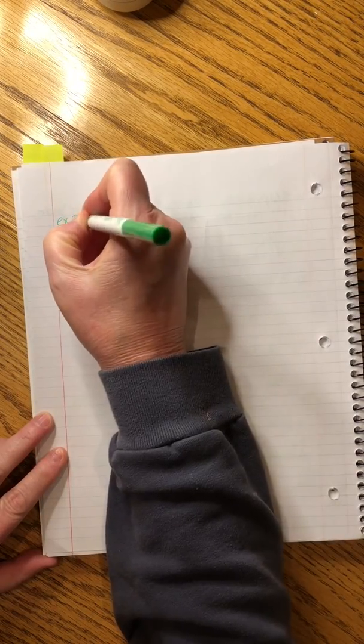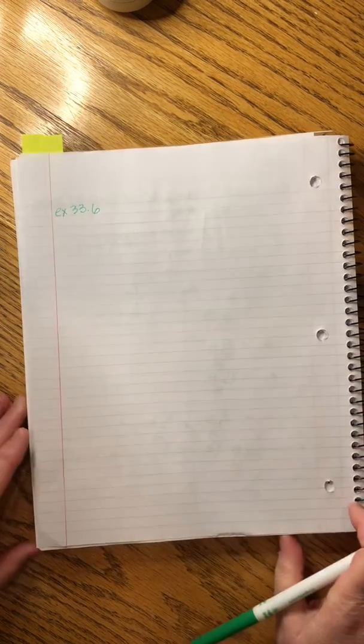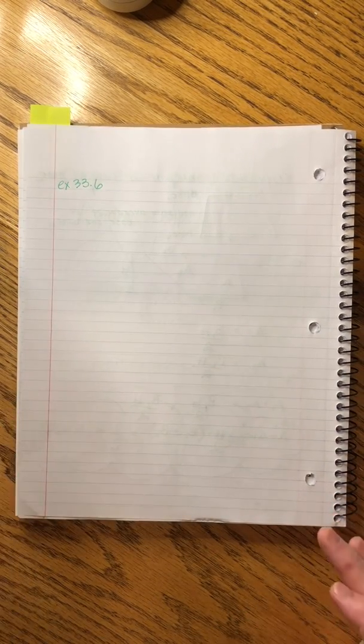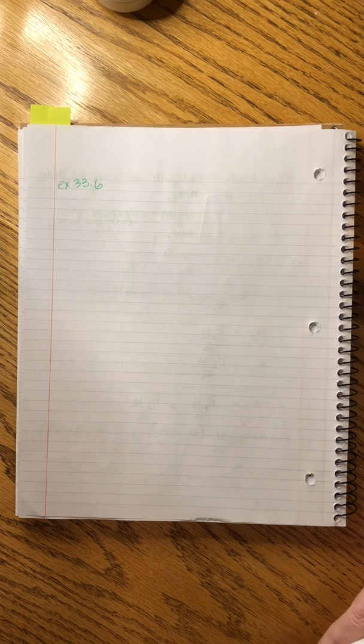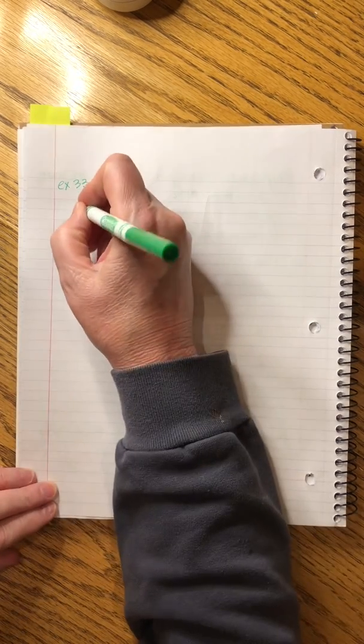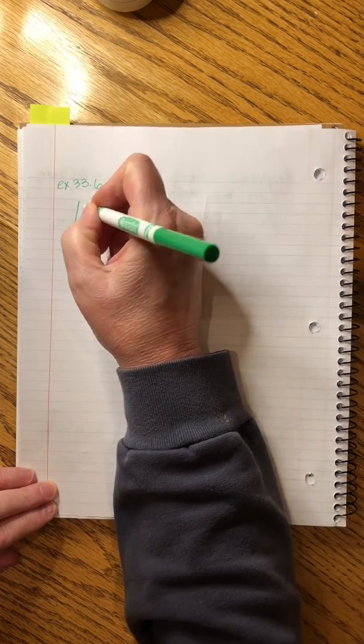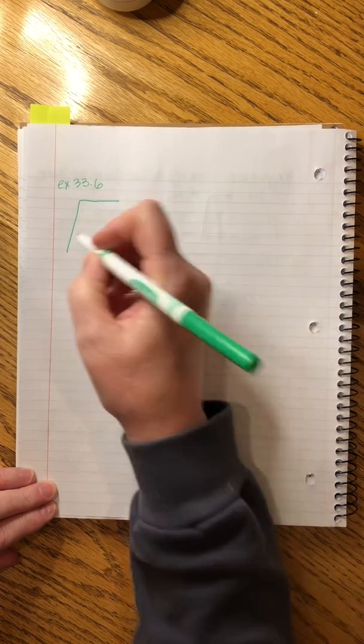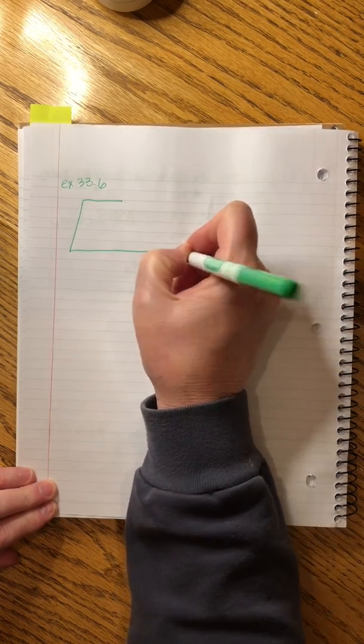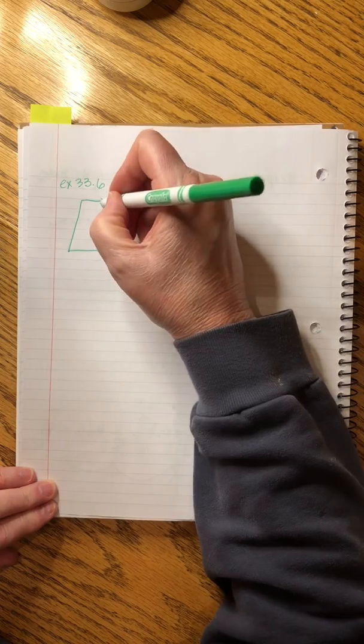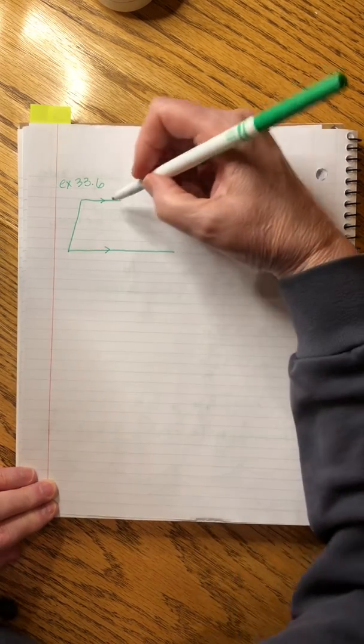Example 33.6. The figure shown is a trapezoid whose area is 175 centimeters squared. Find x. All right, this is what it looks like. There's a wonky side. There's 2 sides that are parallel, clearly, even though one's way longer than the other.